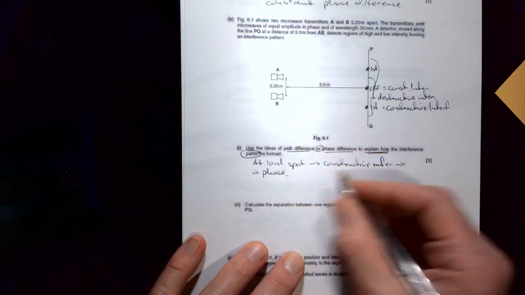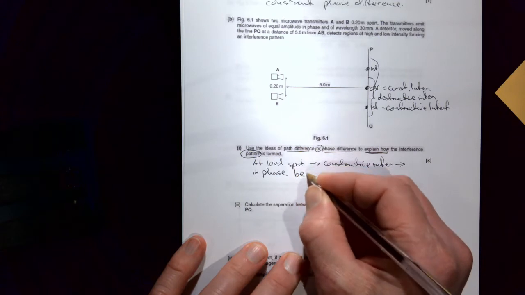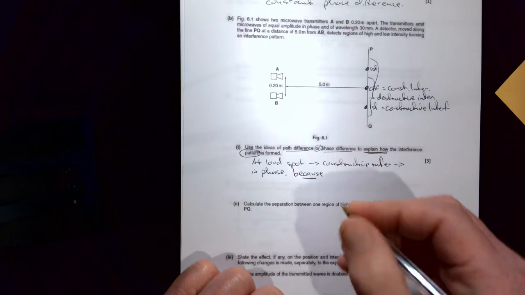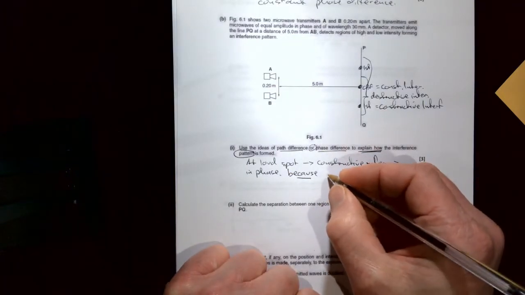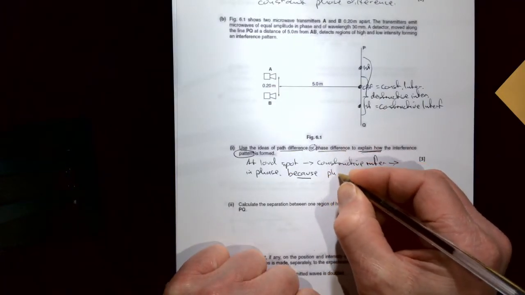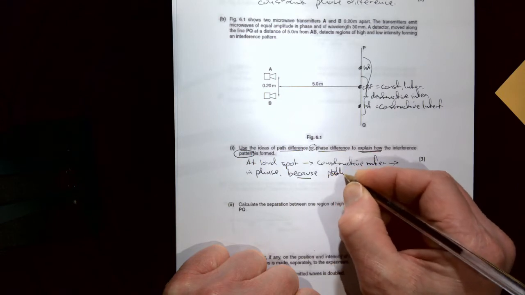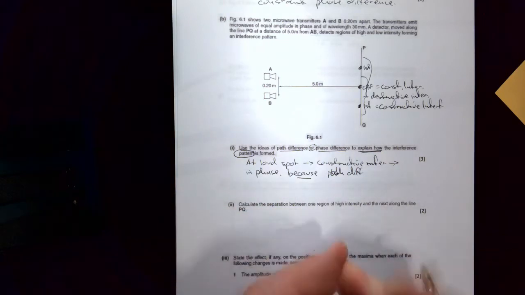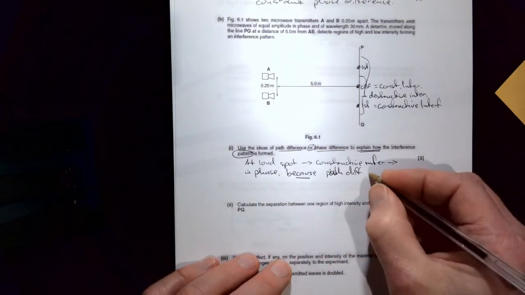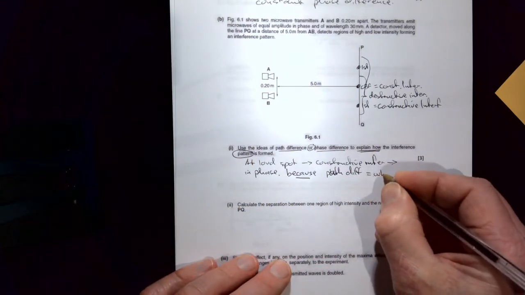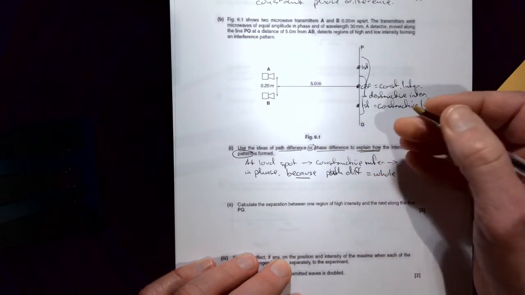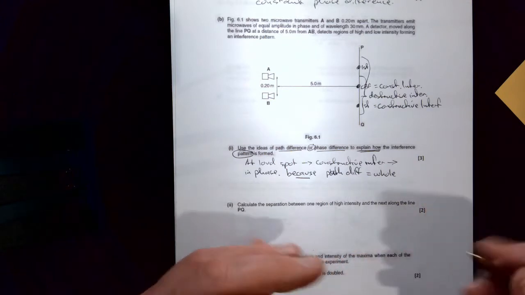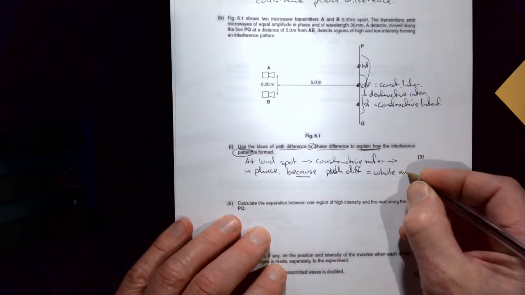So the because bit, that's your explanation, because it's travelled, or path difference, depending how you want to put it, but path difference is equal to a whole number of wavelengths. So it might have gone 3 extra wavelengths, but they'll still arrive in phase. 2 extra wavelengths, the same number of wavelengths, but a whole number.